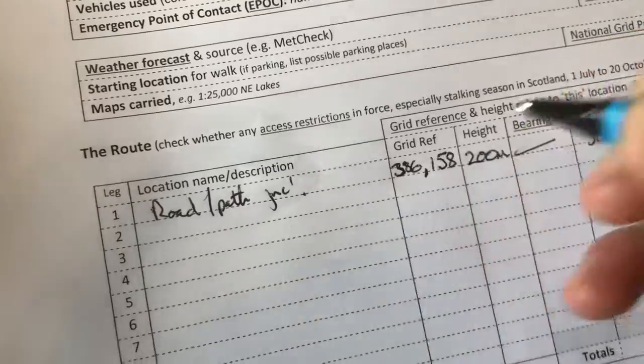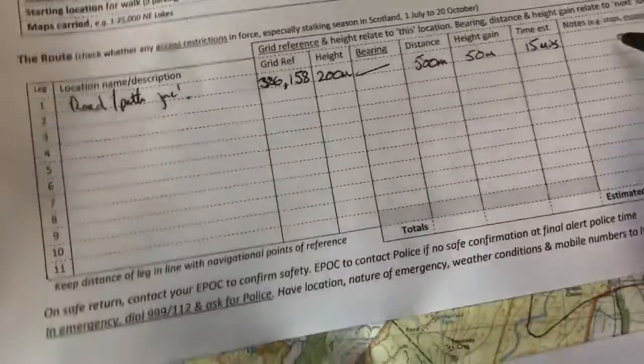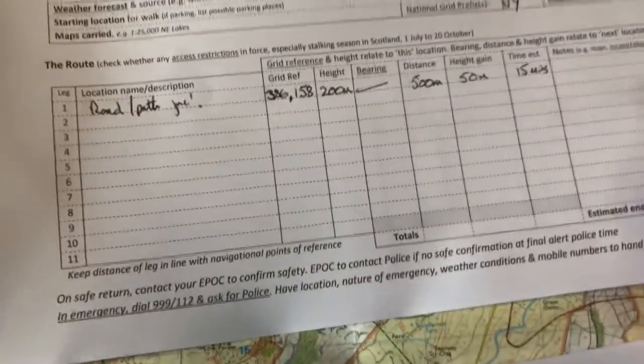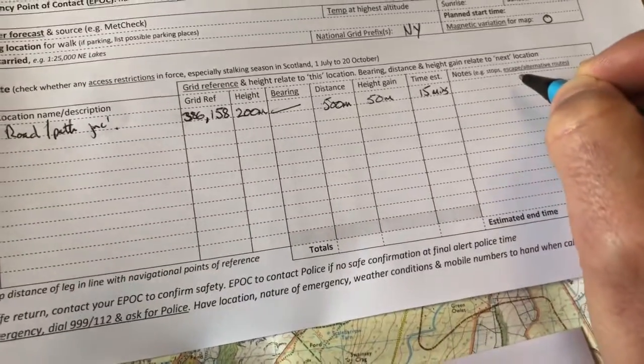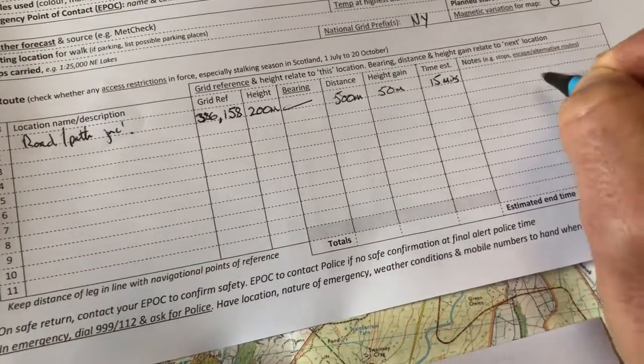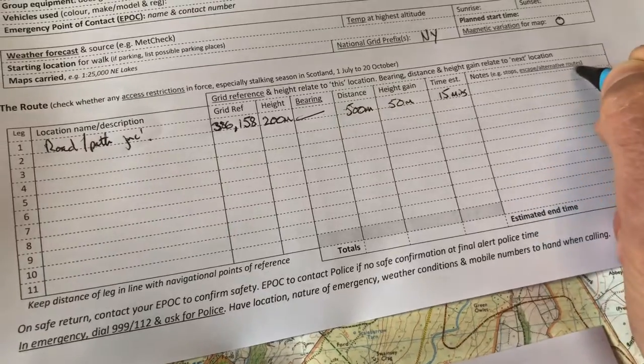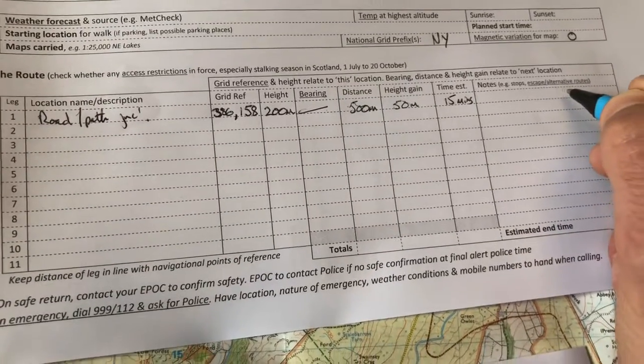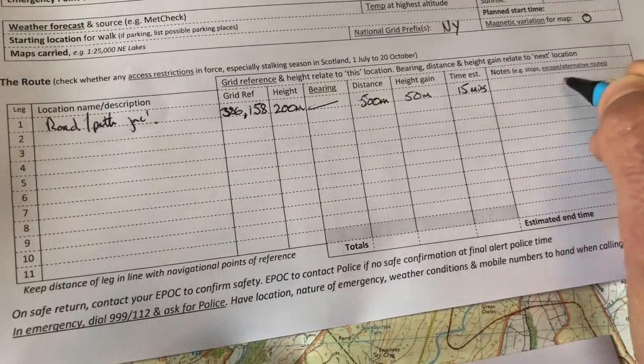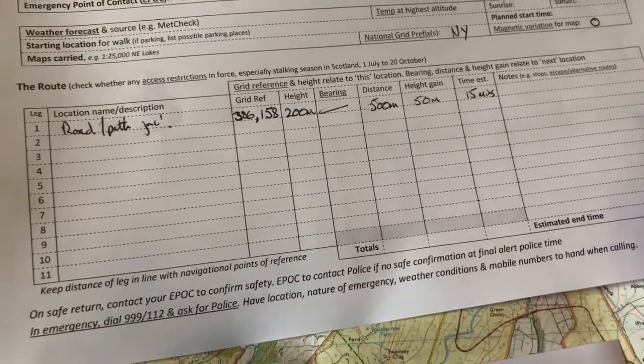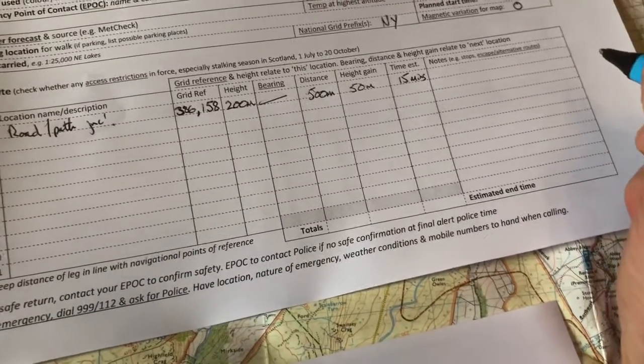Okay, notes. Do we need to put any notes in there? Anything of interest, what you might see, or like it says here, alternative route. It might be that the weather's coming in and you take a shorter route home, and that's where that option is. So you can put something in there if you want to.